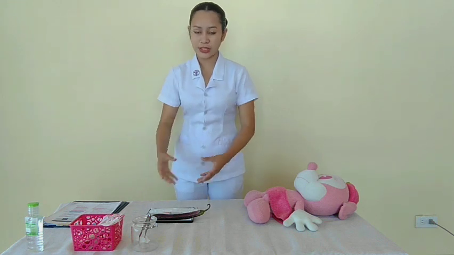Now I'm going to perform the subcutaneous medication administration. After preparing the medication, head over to the patient's room, introduce yourself to the client, verify the patient's identity using two identifiers, explain the procedure to the client and ensure the patient's privacy.